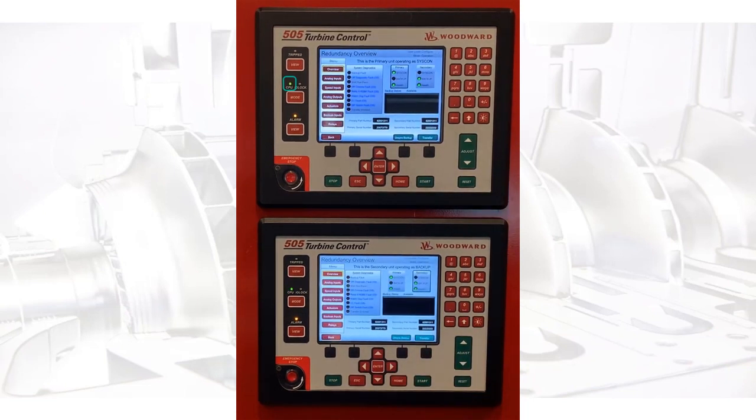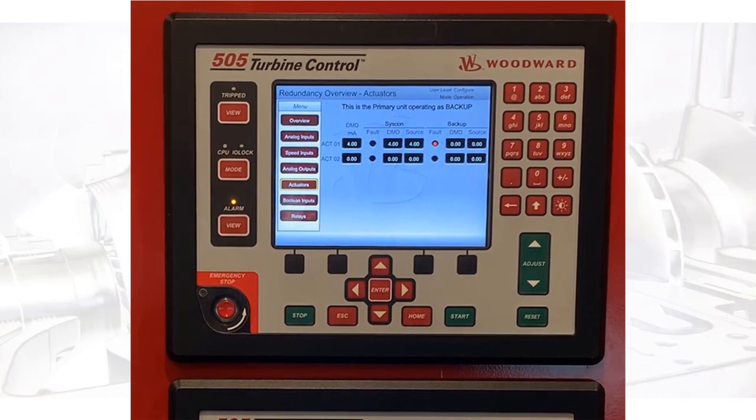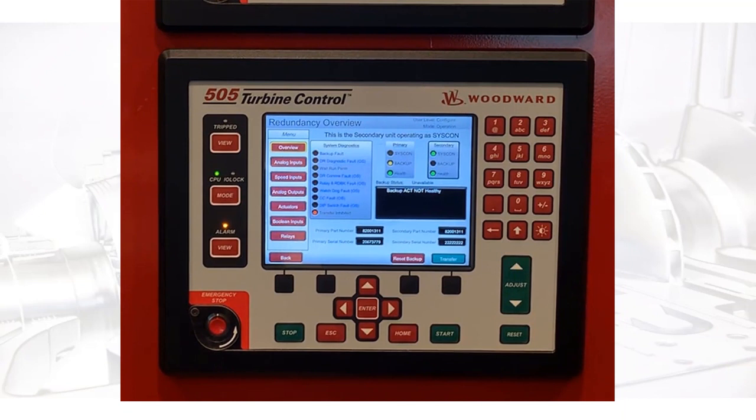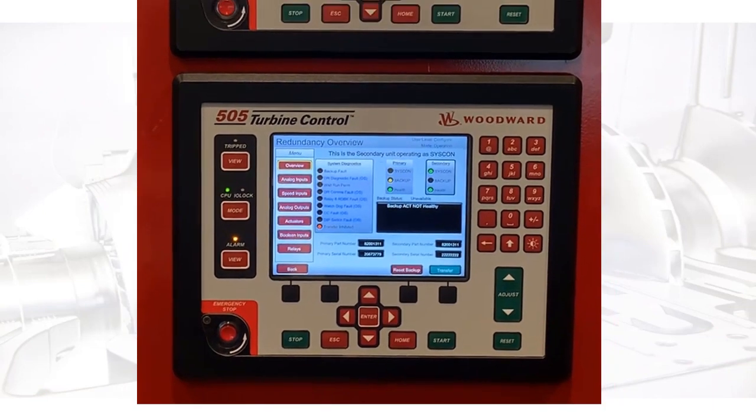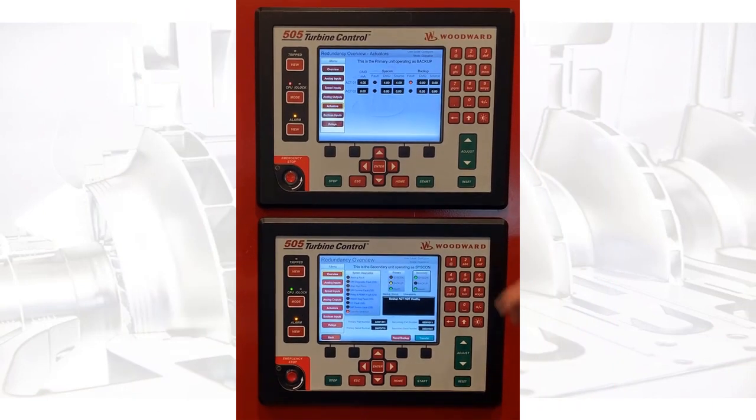Next, let's demonstrate what happens on an actuator failure on the syscon unit. The top unit is currently operating as the syscon, and the bottom unit is currently operating as the backup. Here, an actuator circuit failure on the syscon will initiate a transfer of control, and the fault will end up being enunciated on the backup unit since it is no longer in control. This allows repairs to be made to the backup unit while the new syscon continues to operate the turbine. The failed unit is not available to become syscon because it has a failed actuator circuit. Once the circuit is repaired, a reset command will clear the fault and restore system level redundancy.